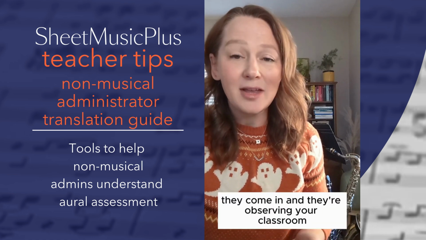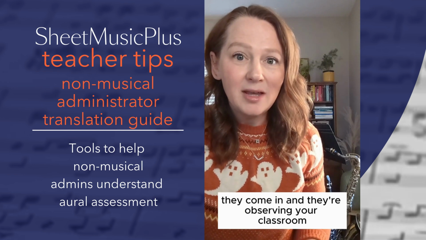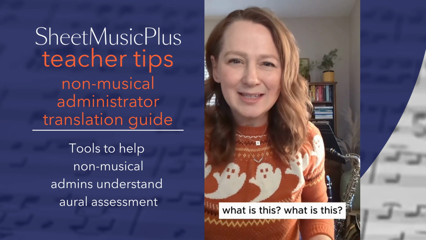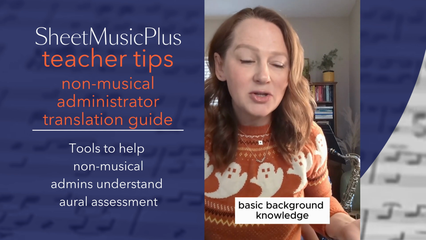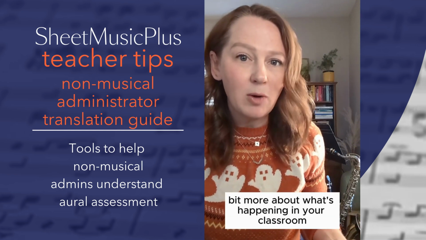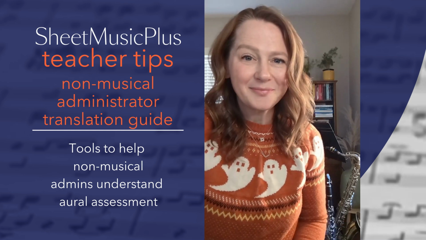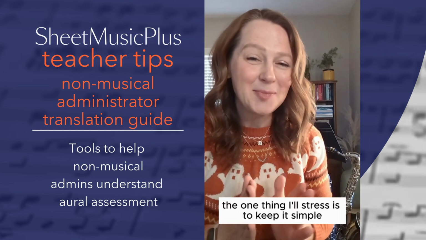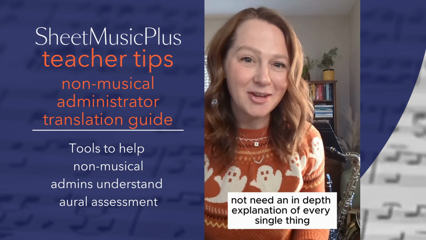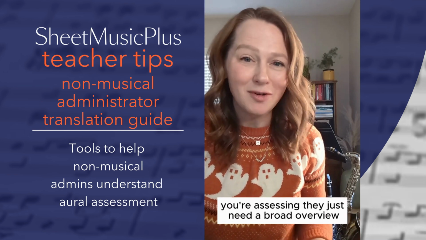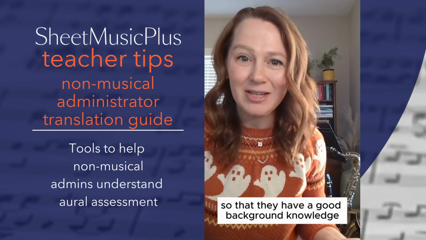So if they come in and they're observing your classroom, they're not hearing all these words and going, what is this? What is this? They can kind of get a good basic background knowledge so that they understand a little bit more about what's happening in your classroom. The one thing I'll stress is to keep it simple. They do not need an in-depth explanation of every single thing you're assessing. They just need a broad overview so that they have a good background knowledge.